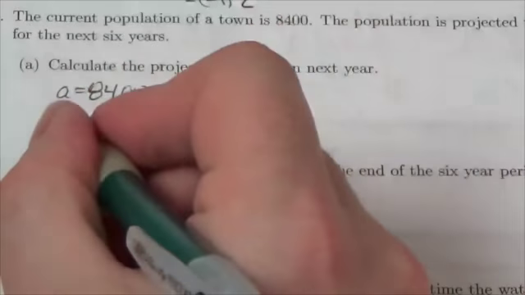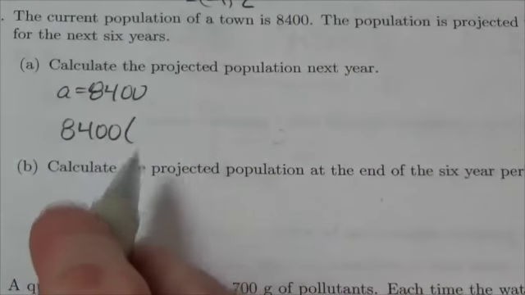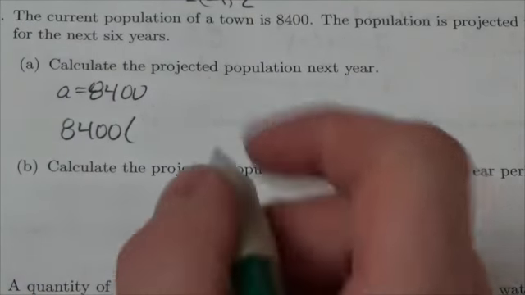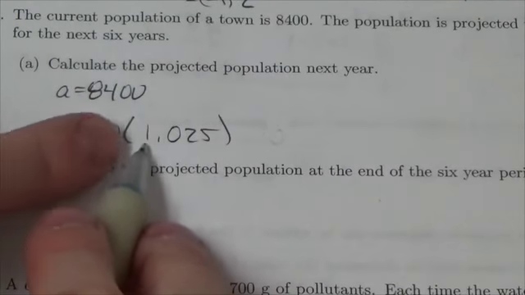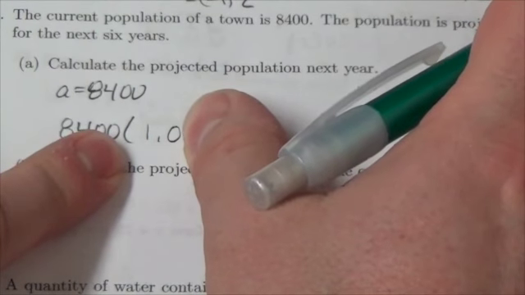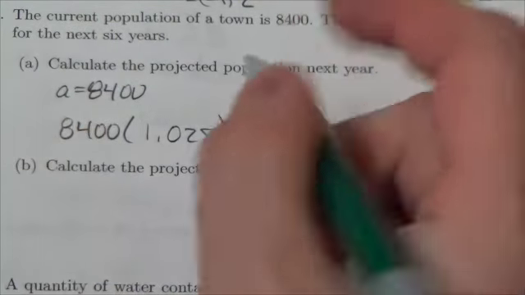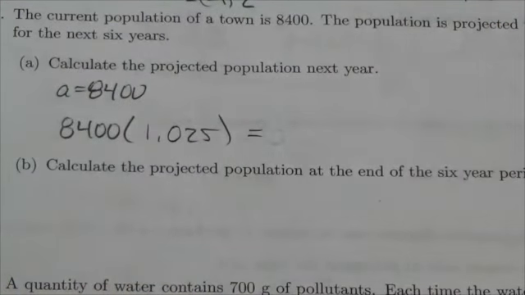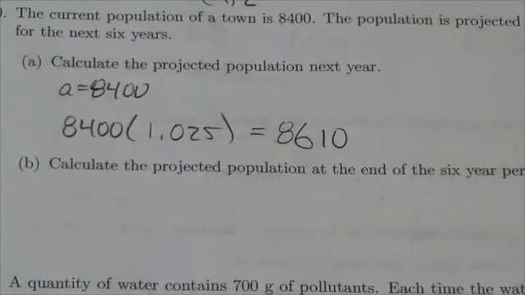So the way we do this is to get an increase in the population. I'm going to take 8,400. I'm not going to multiply it by 0.025. I'm going to multiply it by 1.025. And so what this means is, this is that one up front here. If you just think about that as a decimal, 1.0 as a decimal refers to 100% of the population plus that 2.5%. And so 8,400 times 1.025, and we get 8,610 people. That makes way more sense.